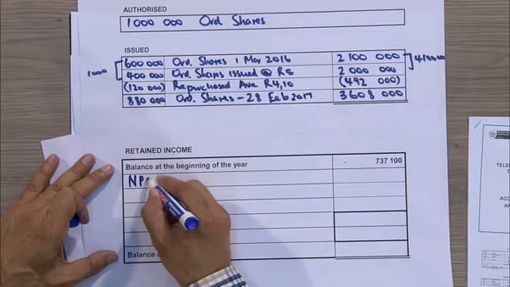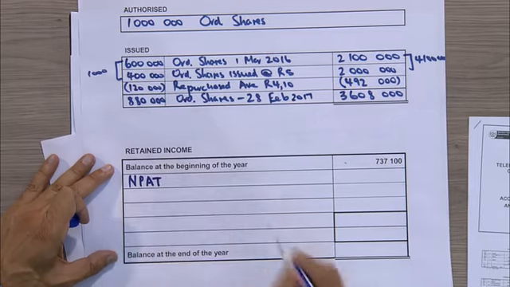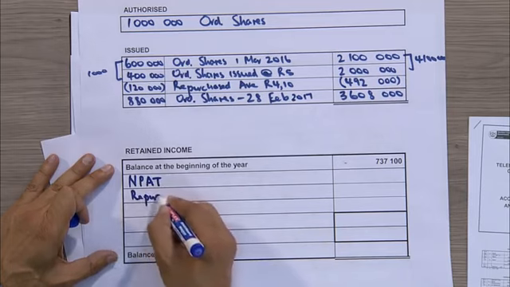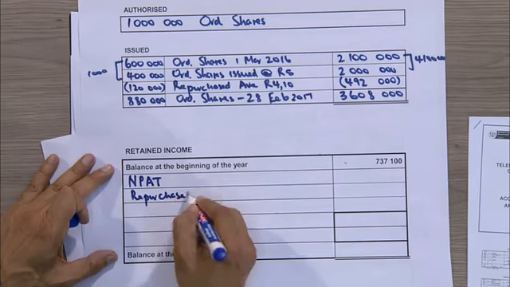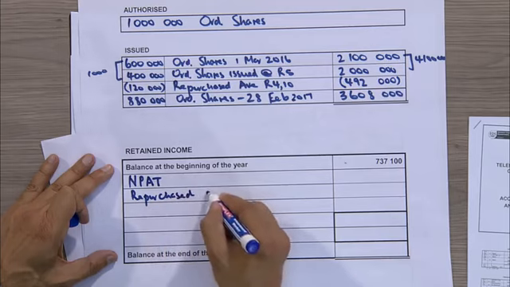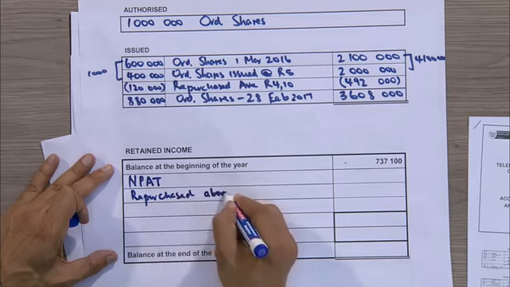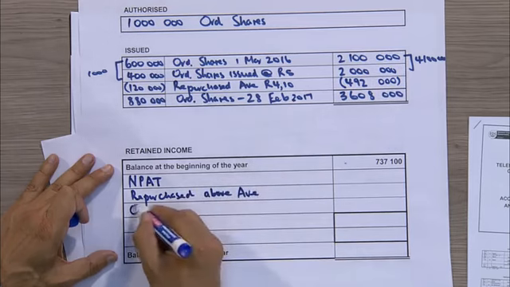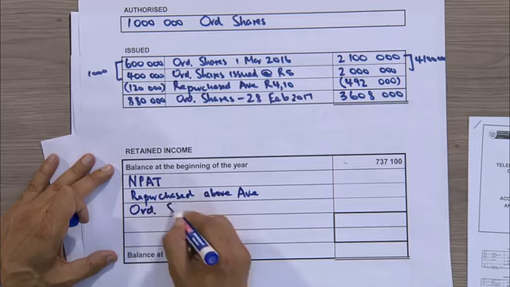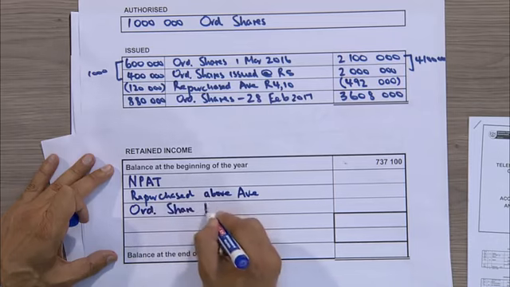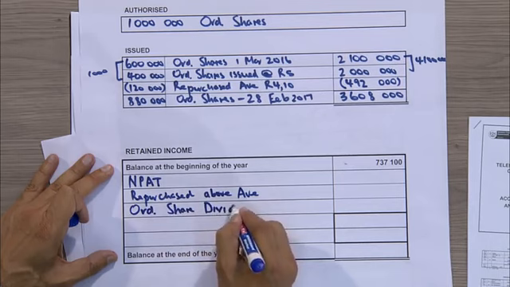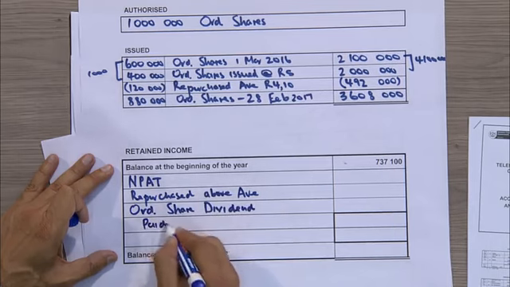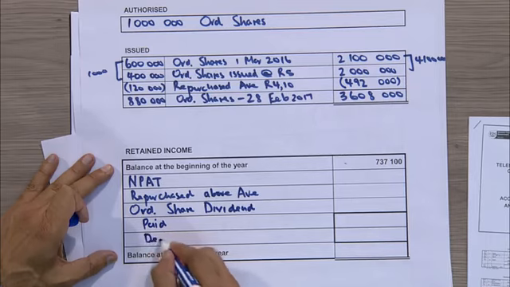It says net profit after tax, then the repurchase above the average, and then ordinary share dividends paid and declared.